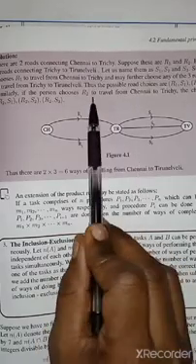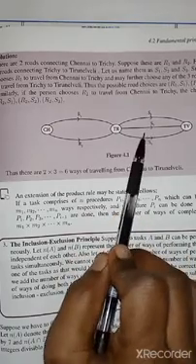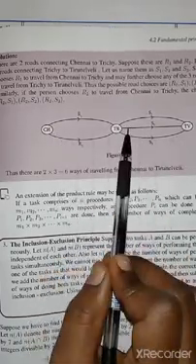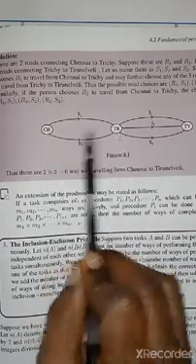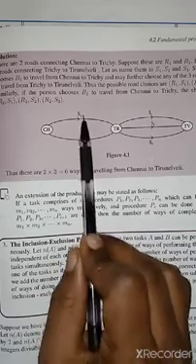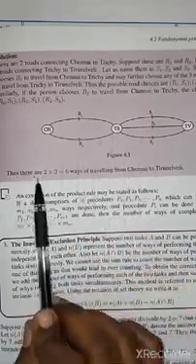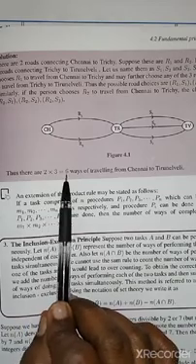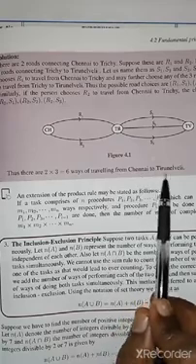So after completing the first task, going for the second task is your product rule. What is the product rule formula? m cross n. Chennai to Tiruchi 2 ways, Tiruchi to Tirunelveli 3 ways, so 2 into 3, which is equal to 6 ways of traveling from Chennai to Tirunelveli.